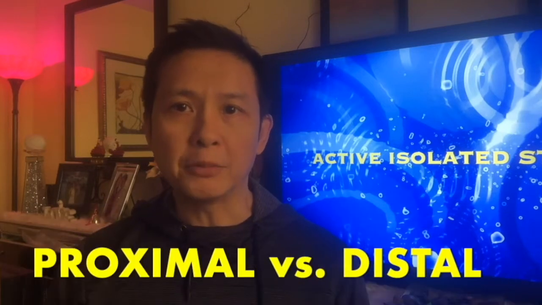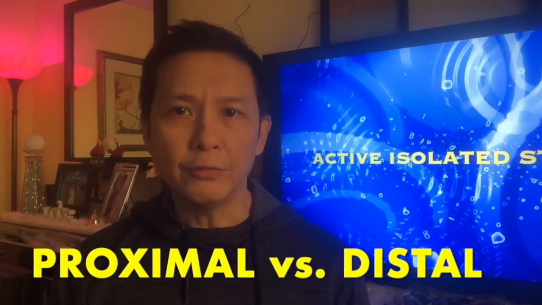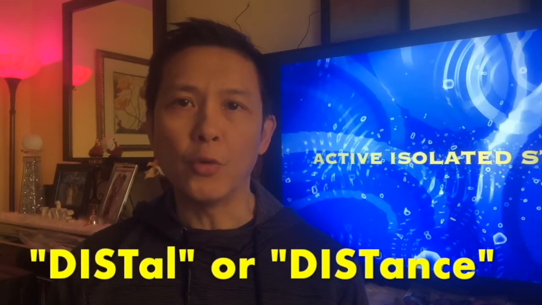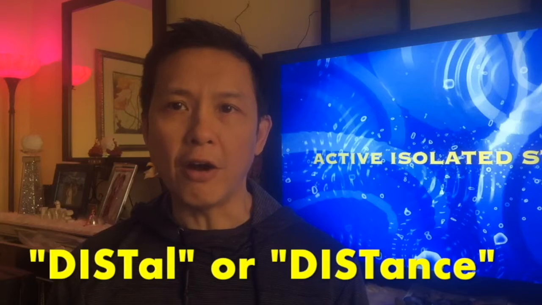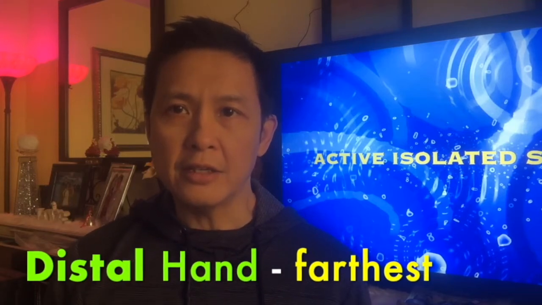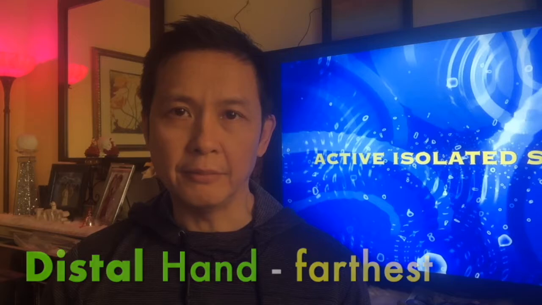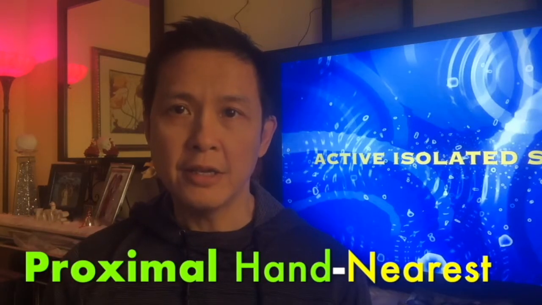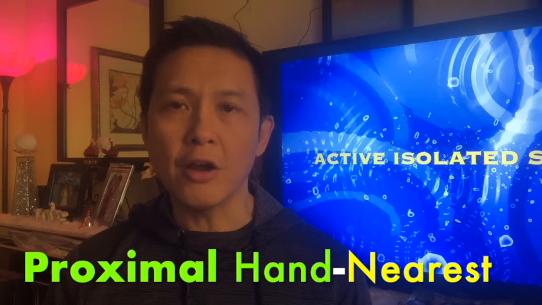Let's start with the words proximal and distal. Are you familiar with these terms? You can easily remember this by understanding the word distal from the word distance, meaning far or the farthest. Therefore, proximal means the opposite. For you to learn this quickly, let's talk about the application, usually with the hand placement of the stretch therapist. If you say distal hand, this is the hand farthest from the center of the body. If you say proximal hand, this is the hand nearest to the center of the body.